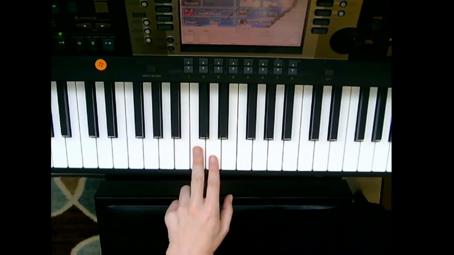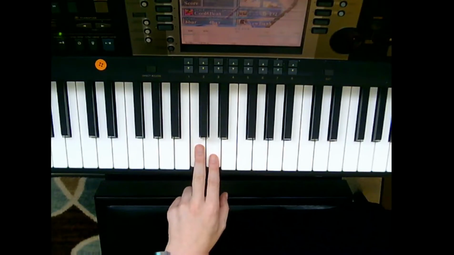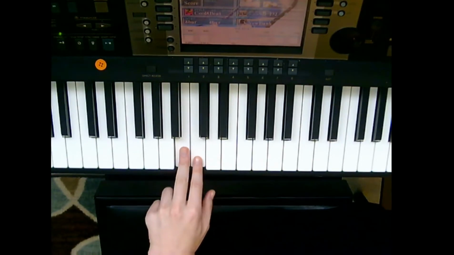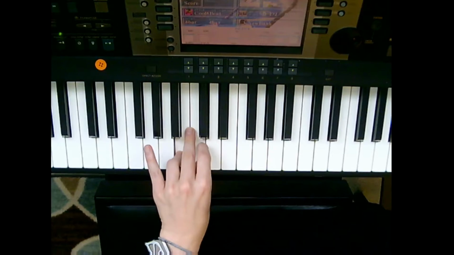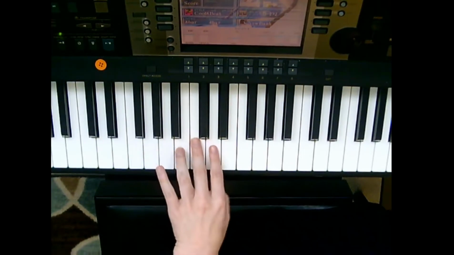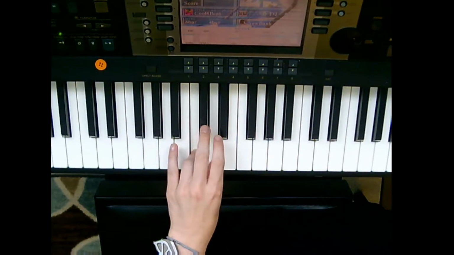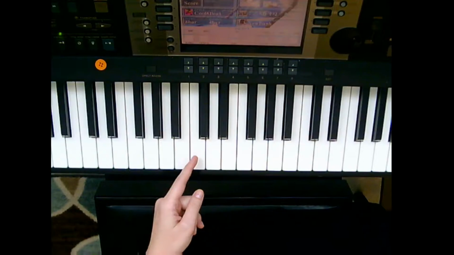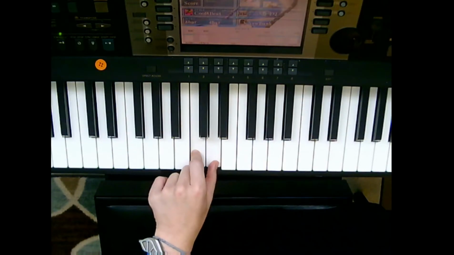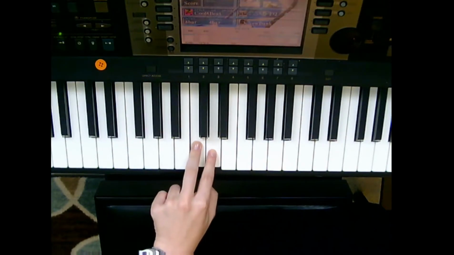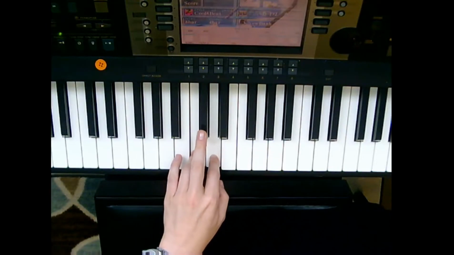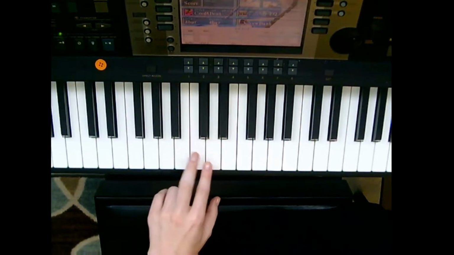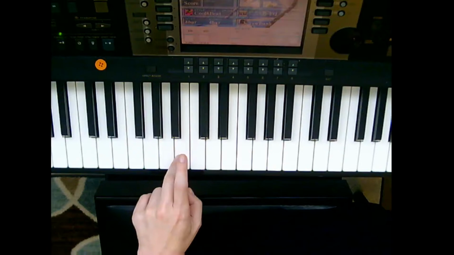But if you look, these aren't exactly the same kind of second. Do you notice how we don't have another key in between B and C? And in C and D, we do have 1 extra key in between. So we have 2 different kinds of seconds. A major second, C to D, or a whole step, has this extra key in between, and a half step, or a minor second, B to C, does not.